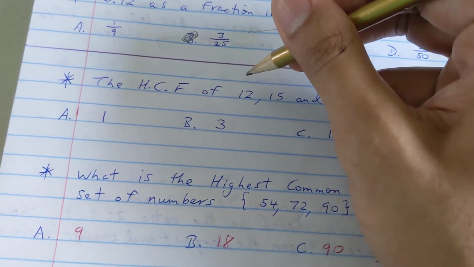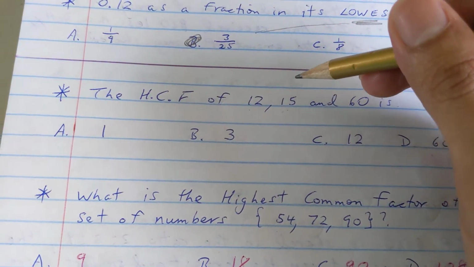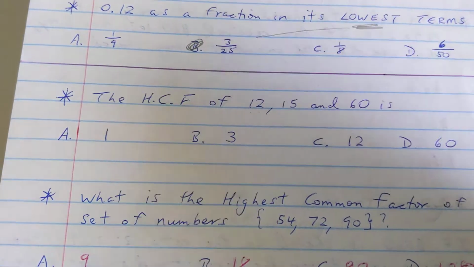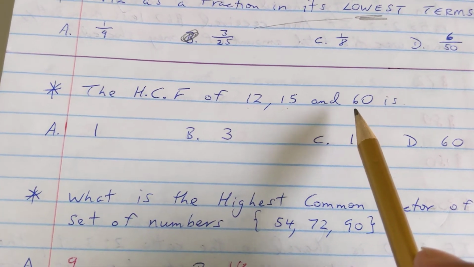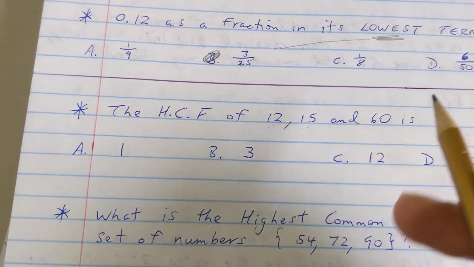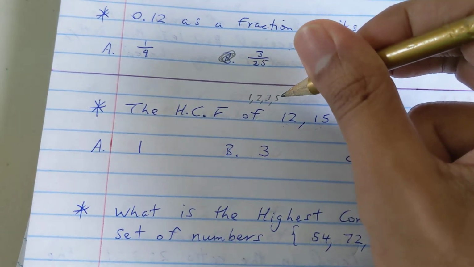So the factors of 12 will be 1, 2, 3, 4, 6, 12. Factors of 15: 1, 3, 5, 15, and so on. So the factors would normally be smaller than the number. So the number that could go into all of these, and again I could write it down, takes a while.